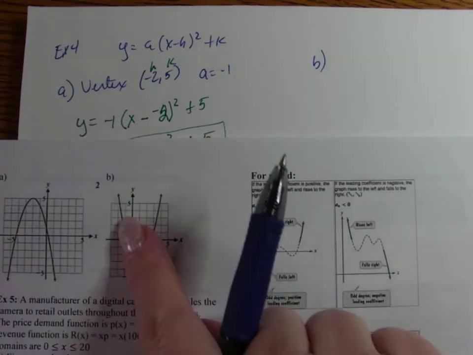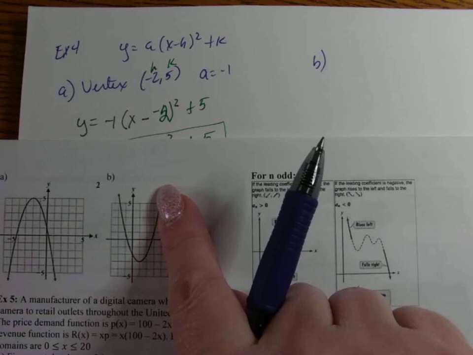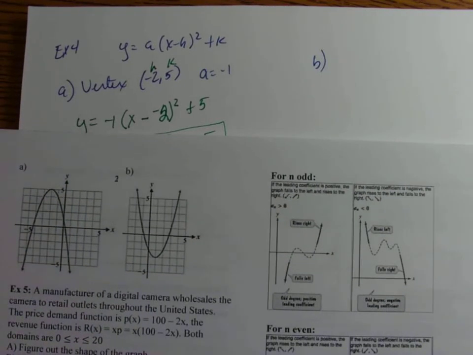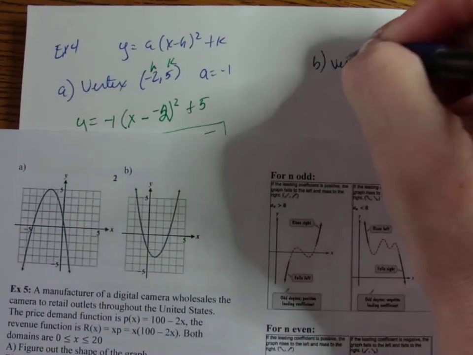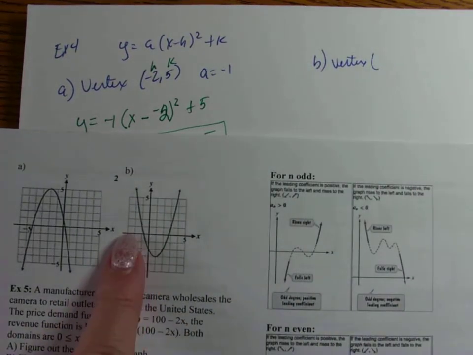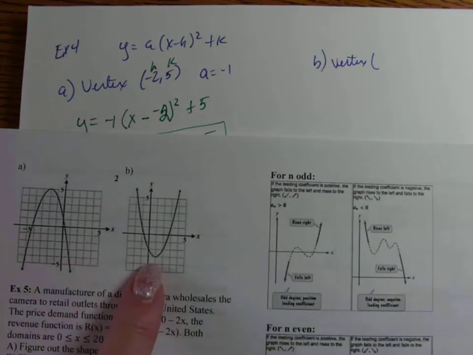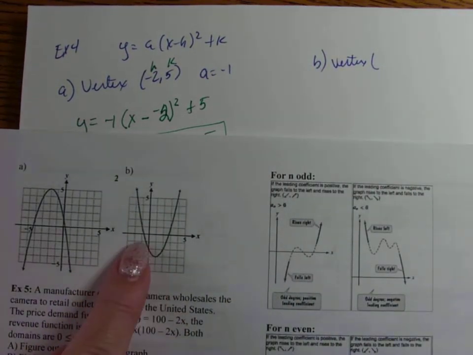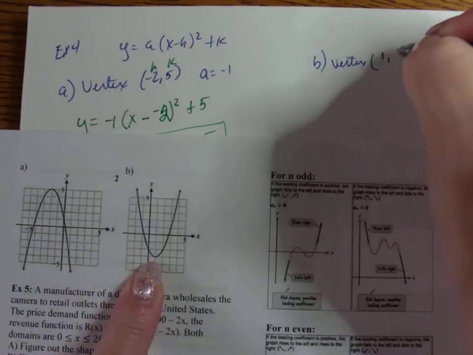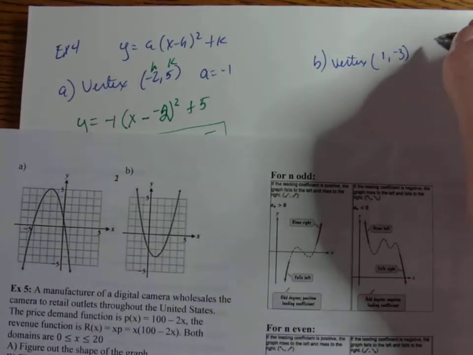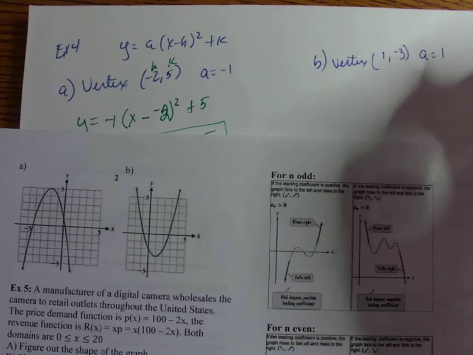All right, so let's look at part B. Part B, we can see that our graph is going up, so our a will be 1, but let's find our vertex first. Our vertex is going to be at 1 for our x value, and it comes down 1, 2, 3, so -3. So 1, -3, and our a is equal to 1.